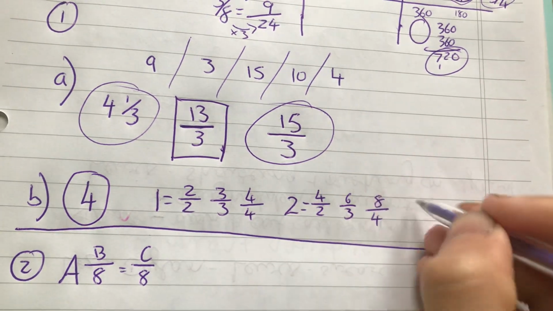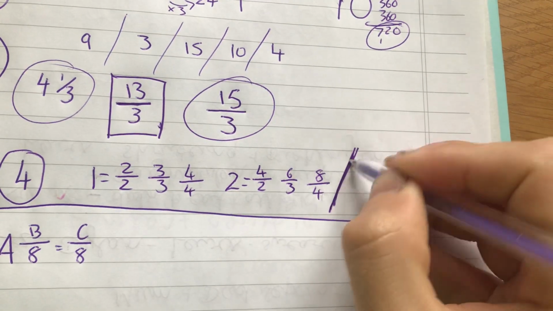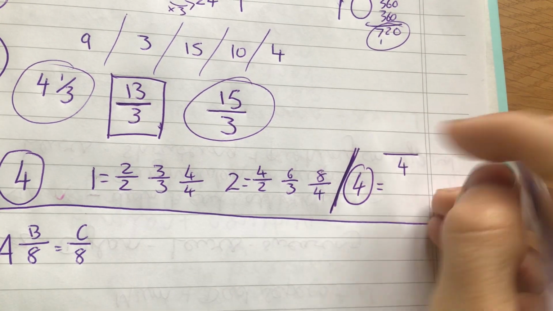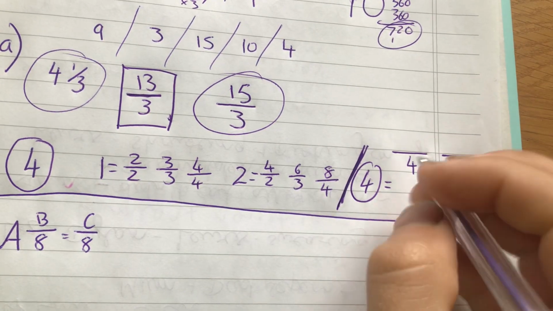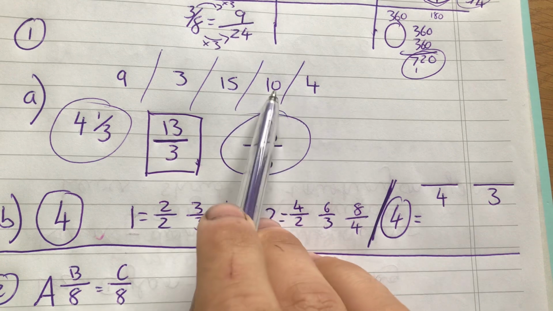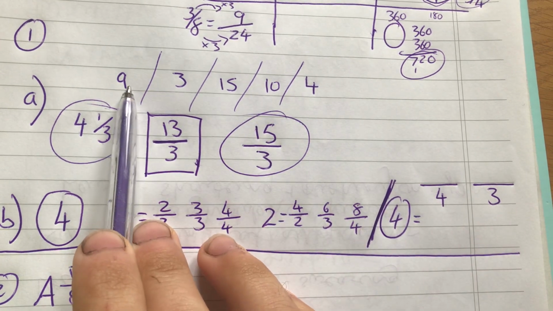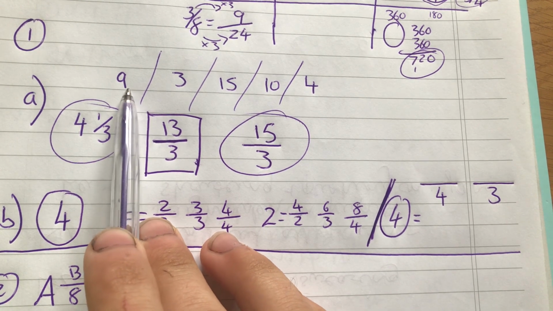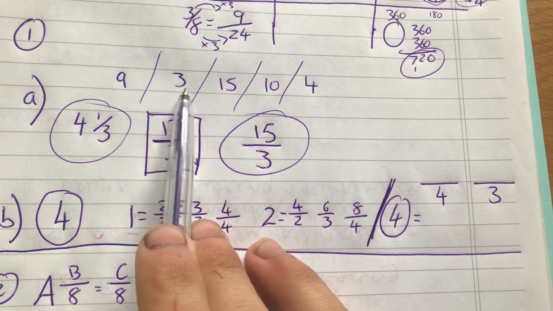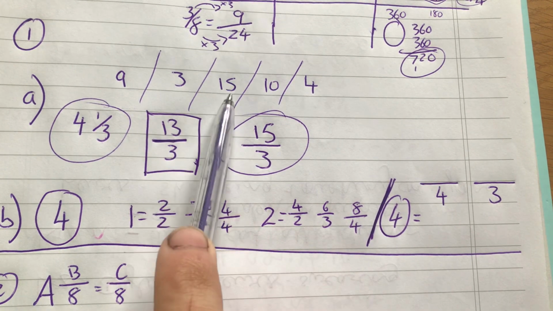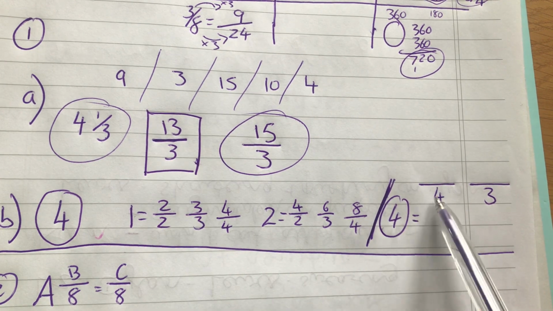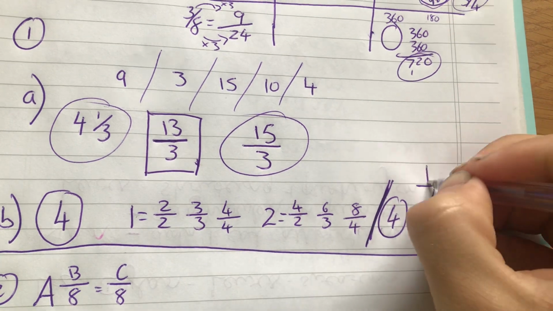So, if we just put a line there, we're trying to make 4. If we use the 4 as the denominator, or let's have the 3 as well, just to test them out. If you use the 4, well, 9 quarters, that'd only be 2, wouldn't it? Because 2 4s are 8, and 1 extra. So it can't be the 9. 3 is only 3 quarters, that's not a whole thing. 15 quarters. Now that's very close to 4, isn't it? 4 times 4 is 16. 15 is only 1 off.